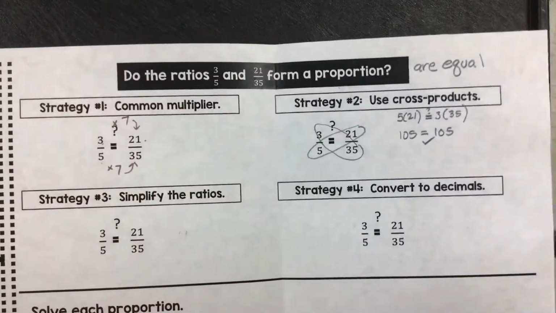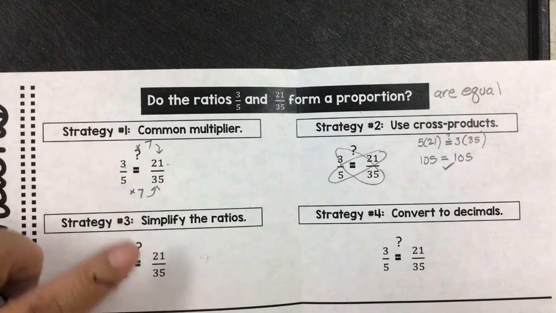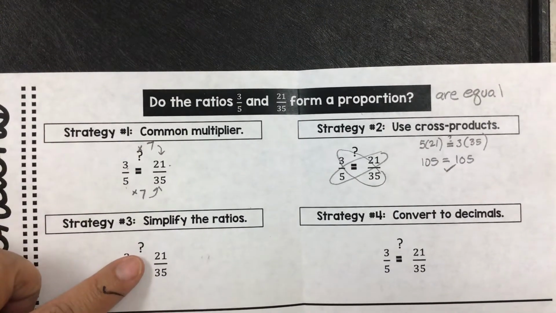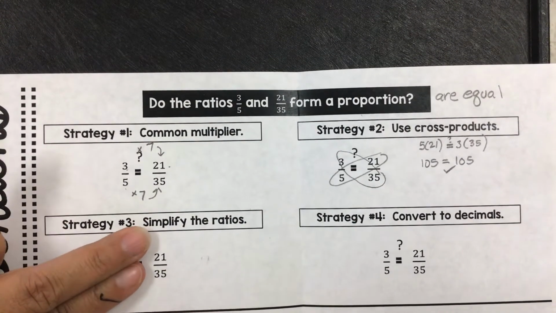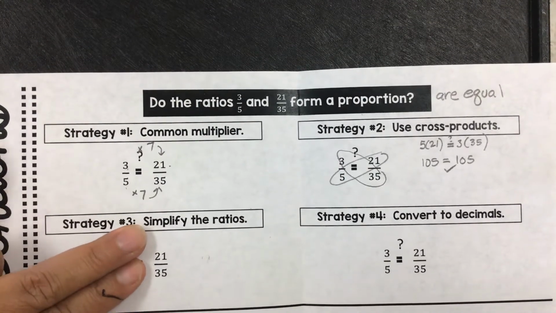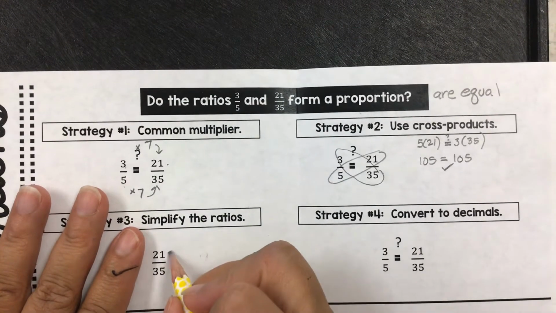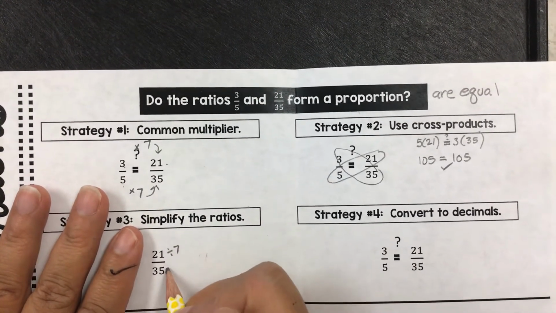On this one, we're looking at something kind of the same as a common multiplier, but here we're looking at simplifying the ratio. So our focus is on this one this time. Do they have a common factor to simplify by? Well, let's divide by 7 and divide by 7.